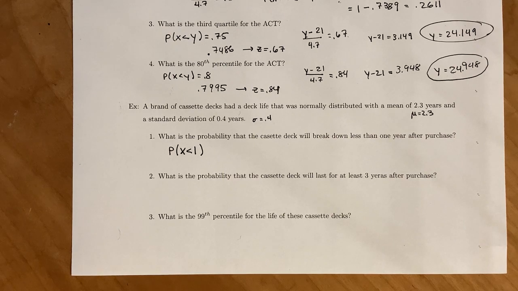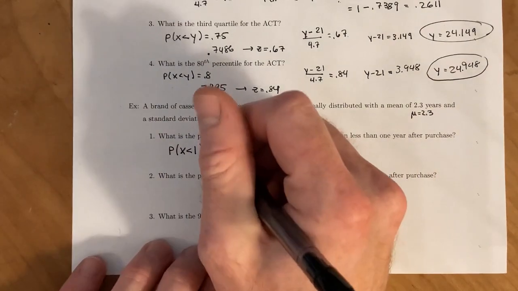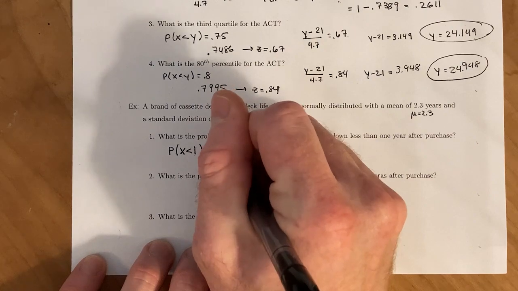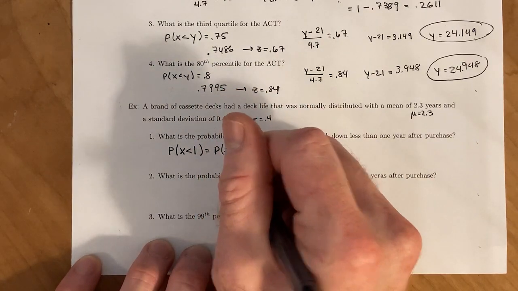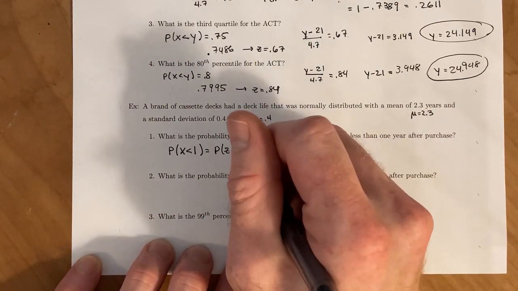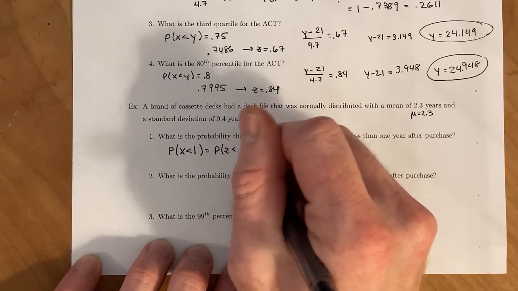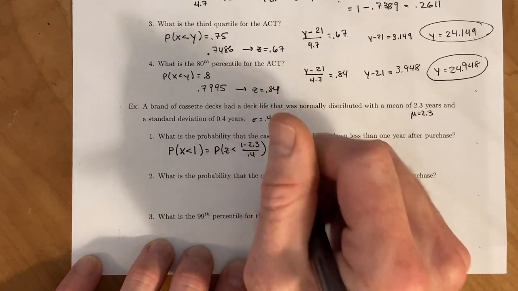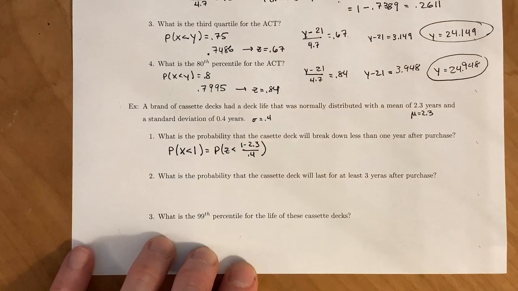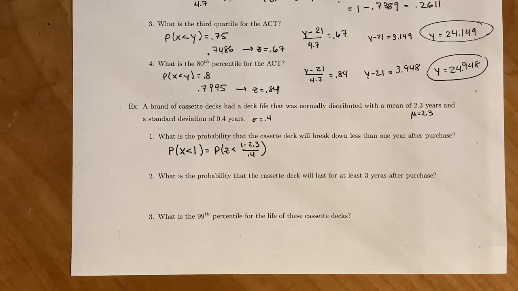And we're going to do this just like we did in the last example, except we're going to shorten the notation down a bit. So we have the probability that x is less than 1. We have to convert this into a z-score. So we do z less than, and then we take 1 minus 2.3 over 0.4. Right. This is essentially the calculation we started part 2 of the previous example with.